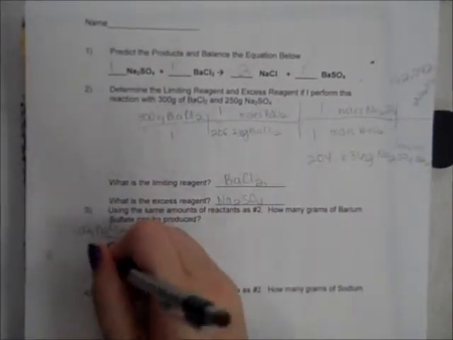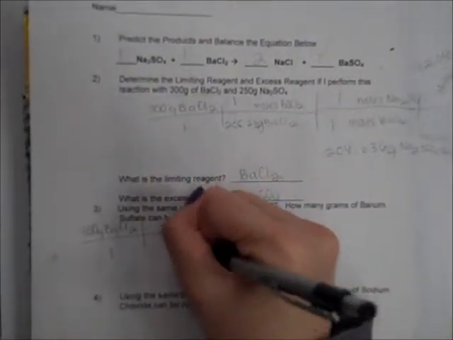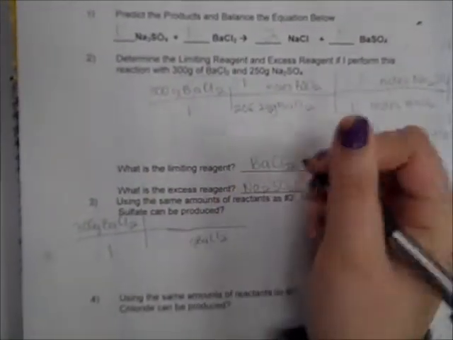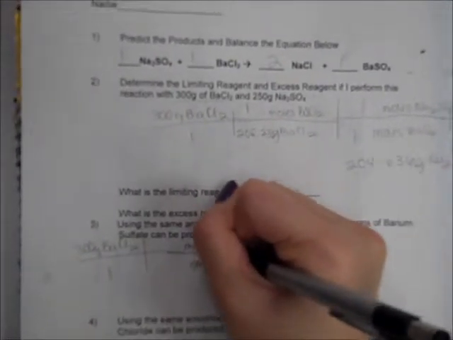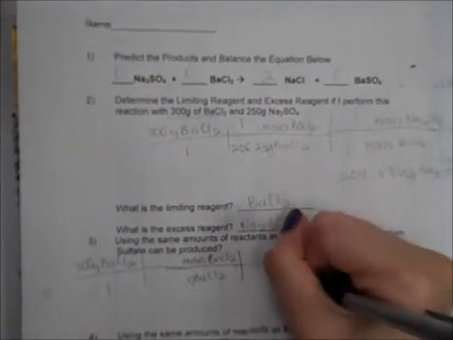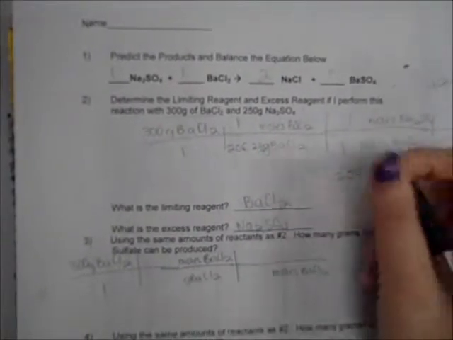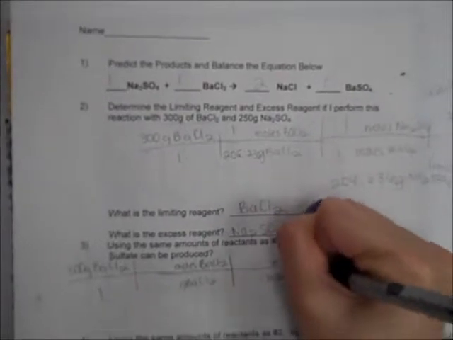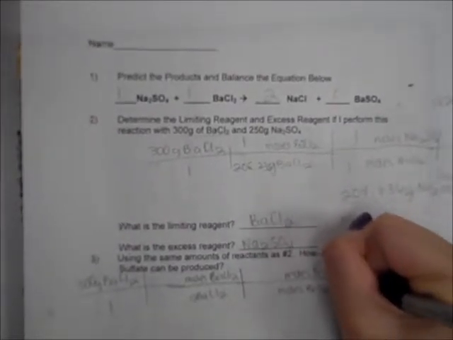And you put it over 1. You drop your units, which is grams of BaCl2 over moles of BaCl2, and then you drop your units again, moles of BaCl2 to moles of barium sulfate, so it will be BaSO4.